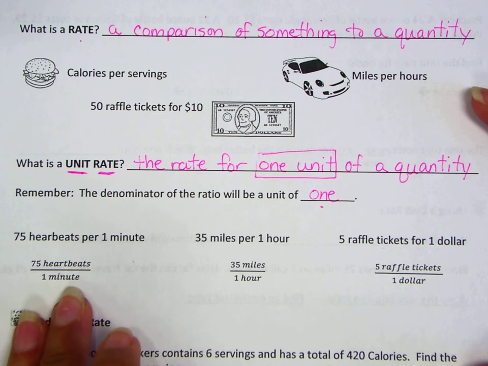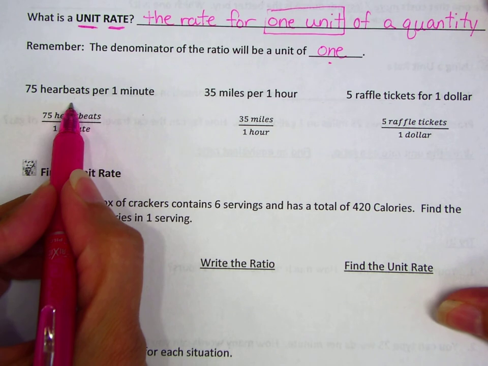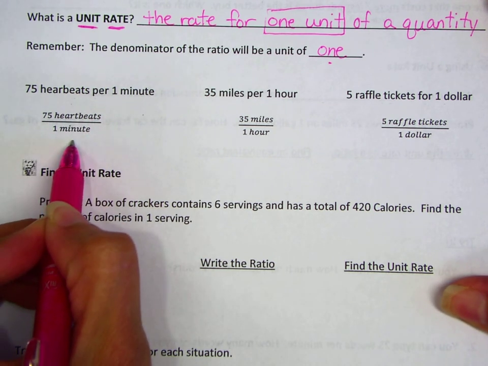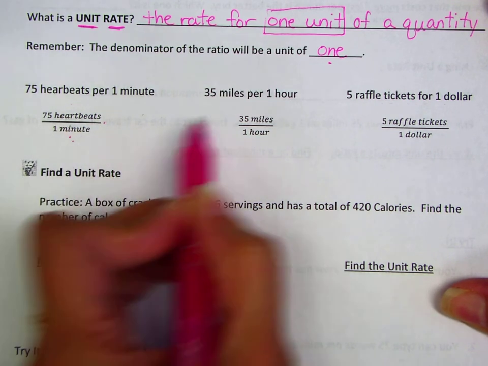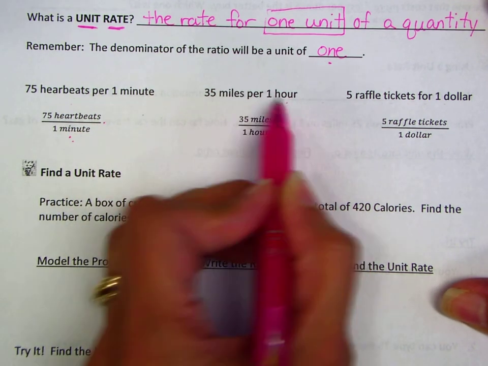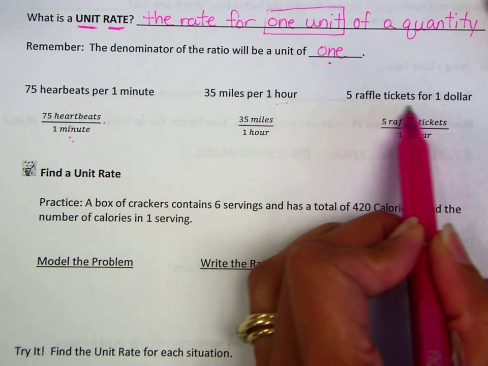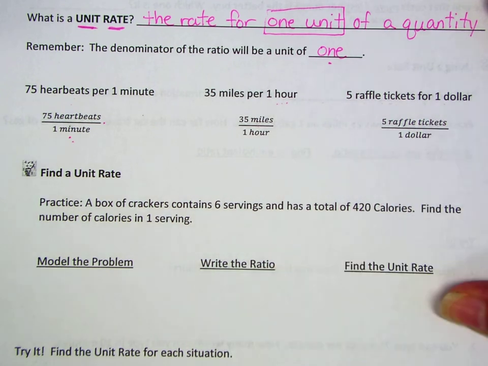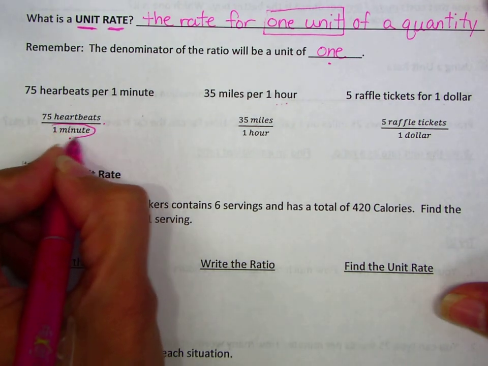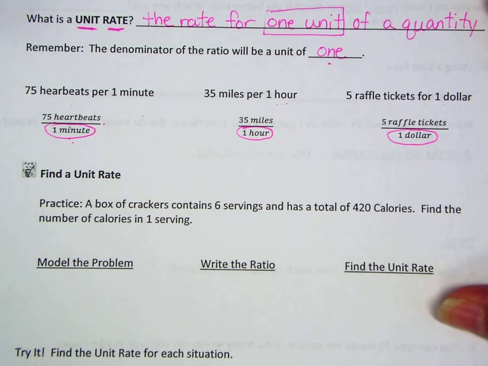So let's look at these examples. We have 75 heartbeats per minute. And as a ratio, we would write 75 heartbeats as the numerator and 1 as the minute. For 35 miles per hour, as a ratio, we would have 35 miles over 1 hour. And 5 raffle tickets for $1 would be 5 raffle tickets over $1. Notice the important part of 1, 1, 1 for unit rates. So let's try and find our unit rates.